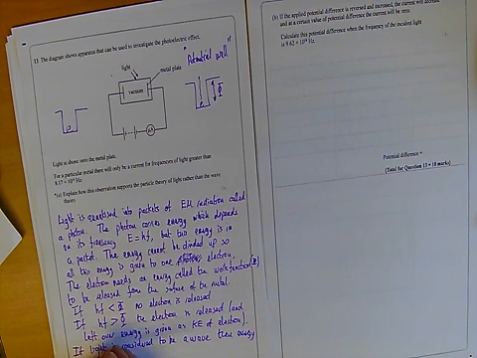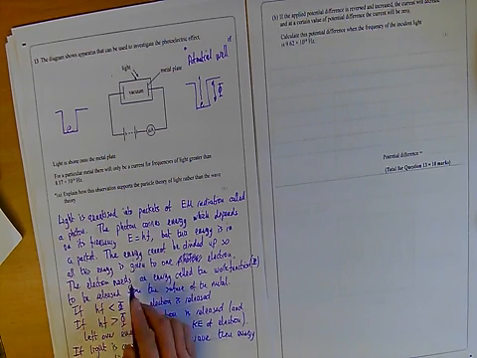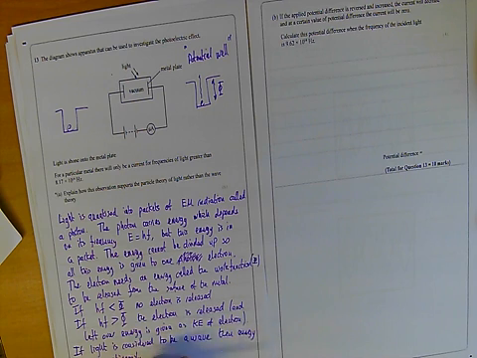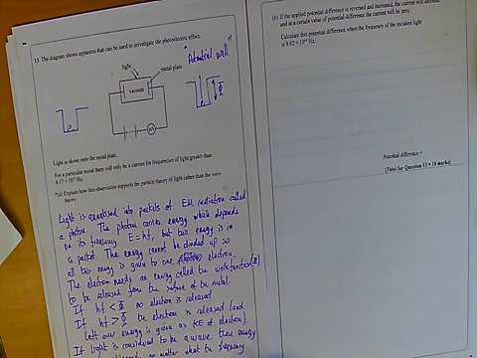Energy flows continuously, not discrete packets of energy. If light is considered a wave, then energy flows continually, no matter what the frequency.